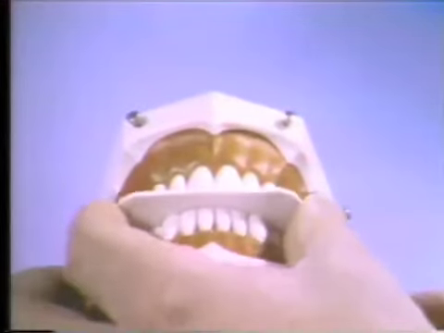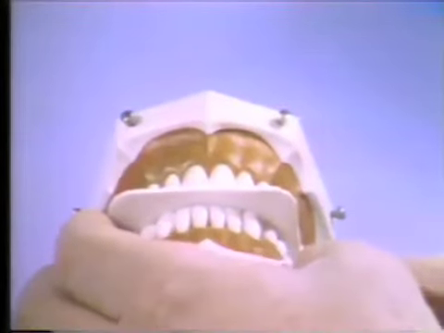Using the typodont for demonstration, the film packet will be inserted in the mouth with its long dimension extending from front to back. The sensitive side of the film is placed downward against the lower teeth, and the packet positioned symmetrically in the mouth. It is held in place by the patient with a gentle biting pressure. After exposure, the film is carefully removed.